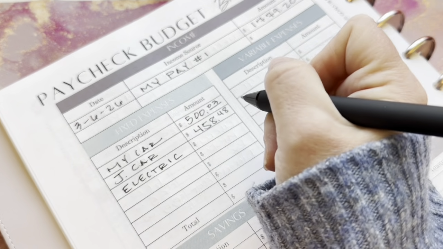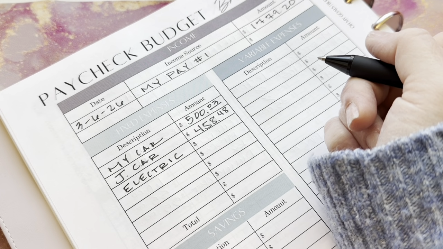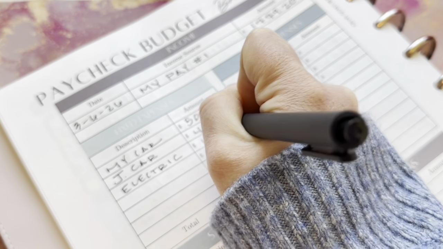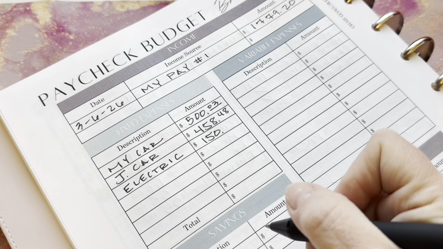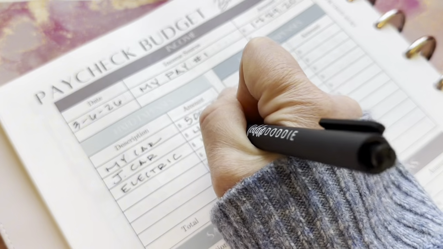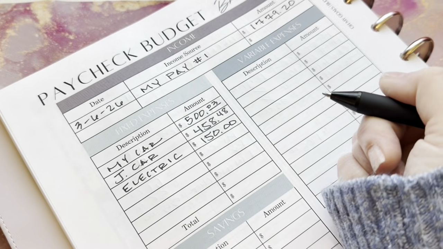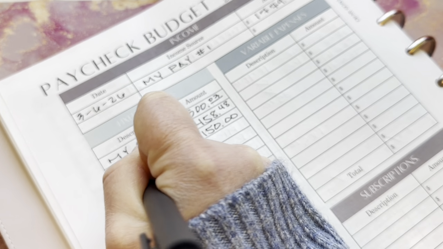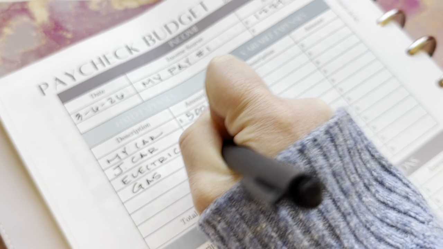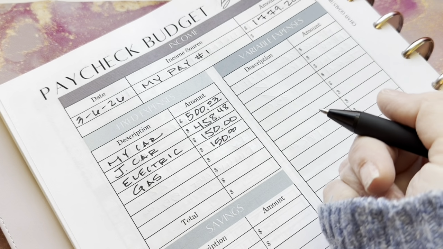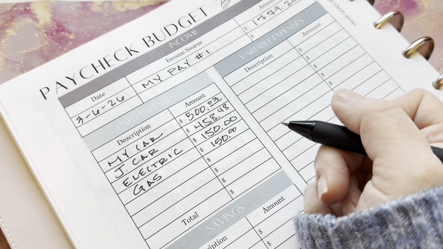So for our electric bill, I'm budgeting $150. Did I get my electric? No, I didn't. I got my water bill. All right, so I'm just going to put down $150 because whatever's left is just going to roll back into my account. My gas bill, same thing. And I can go back and edit these and tell you what my actual amounts were, but I'm just going to leave it as is for now.